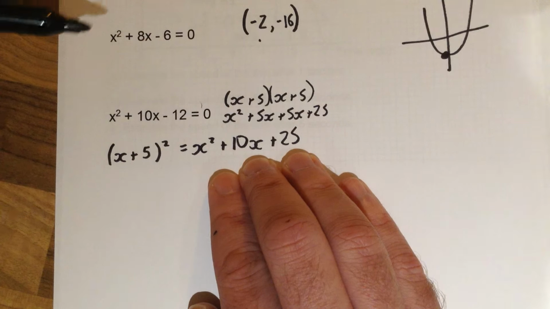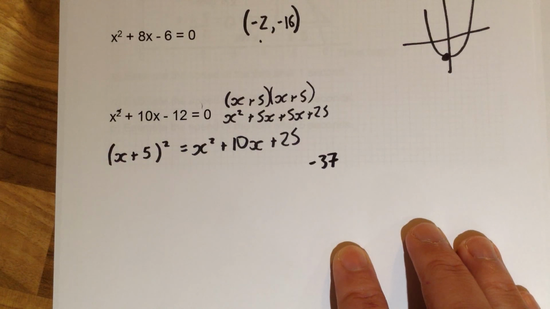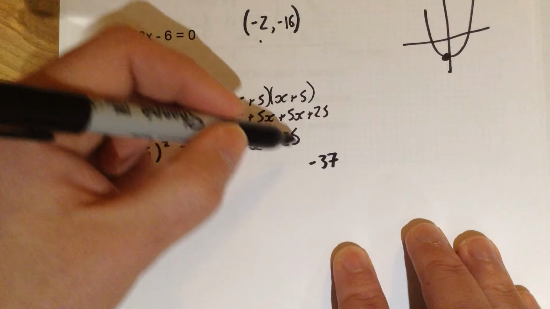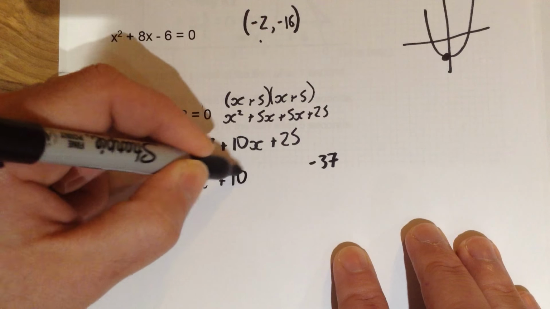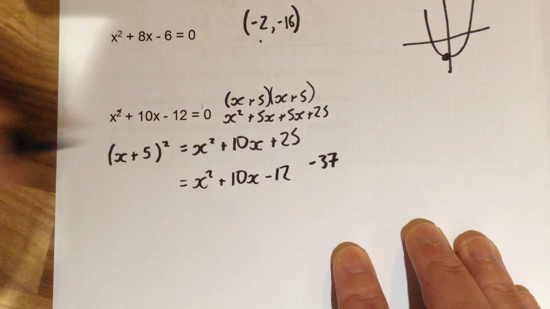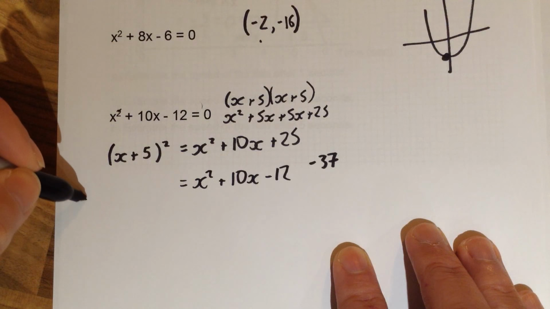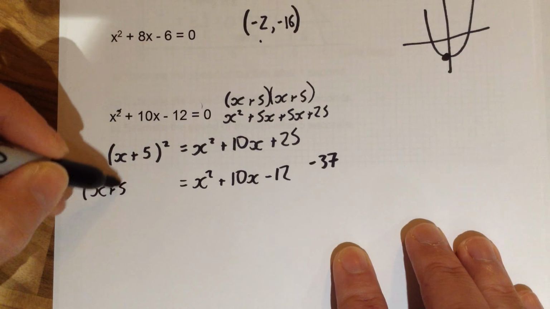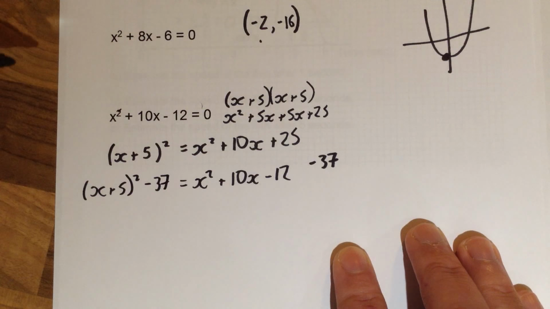So what would I have to do to this to make it into this? Well, to get from 25 to minus 12, I'd have to take 37 off. So if I'm taking 37 off this side to make it into x squared plus 10x minus 12, I would take 37 off this side, and I would write it as x plus 5 squared minus 37.